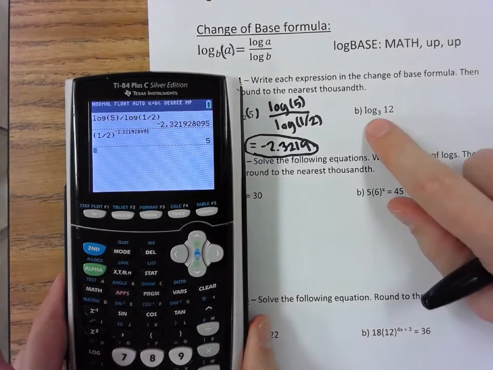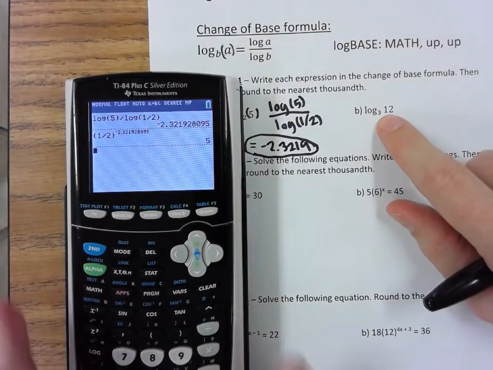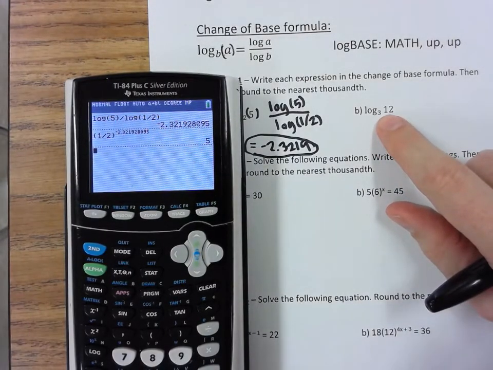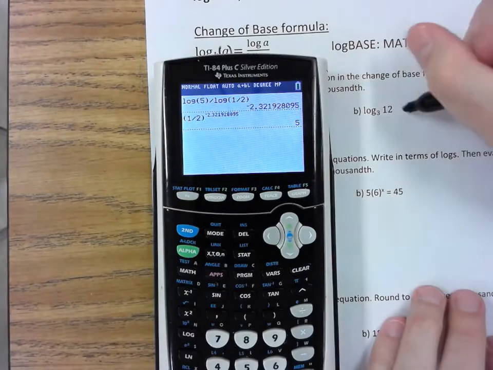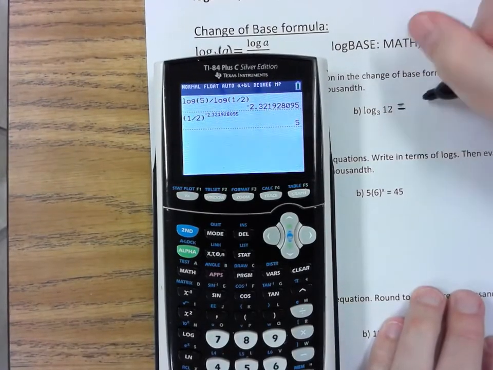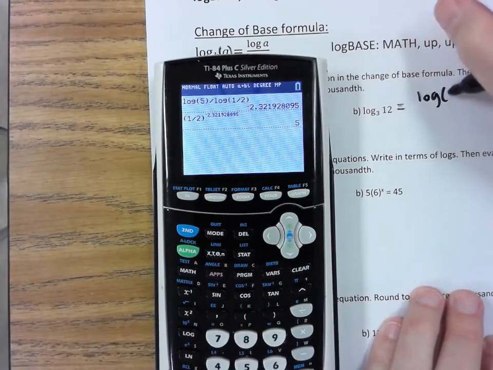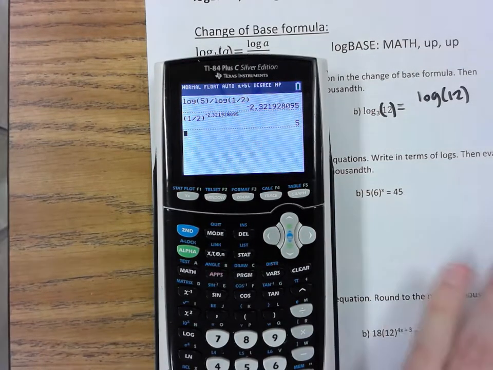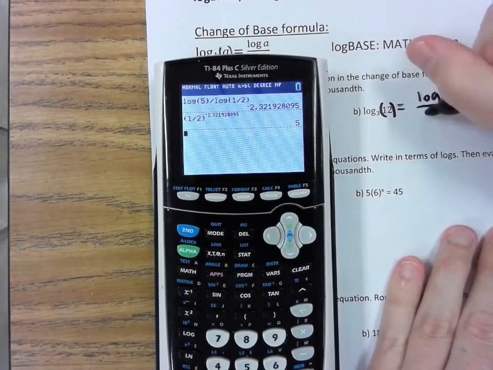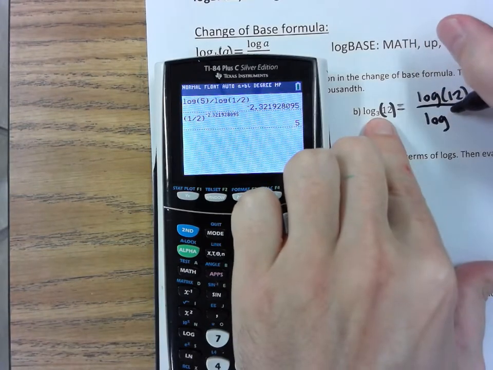We can do the same thing with log base 3 of 12. You might want to pause the video and try it on your own, and then you can check it with me. Using the change of base formula, we would do log of 12, because that's the number written in larger font, and divide that by the log of the number in the base, so log of 3.